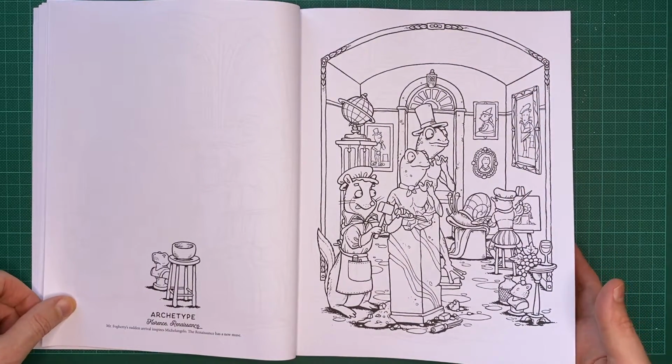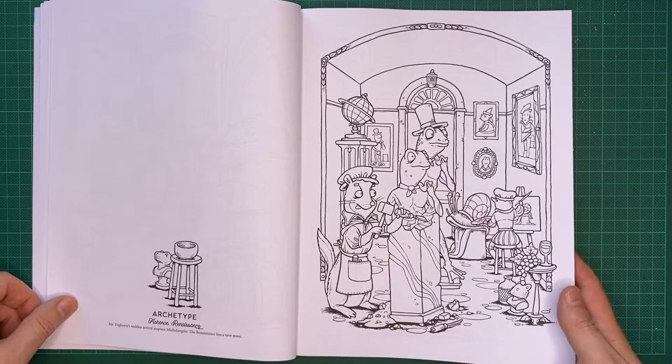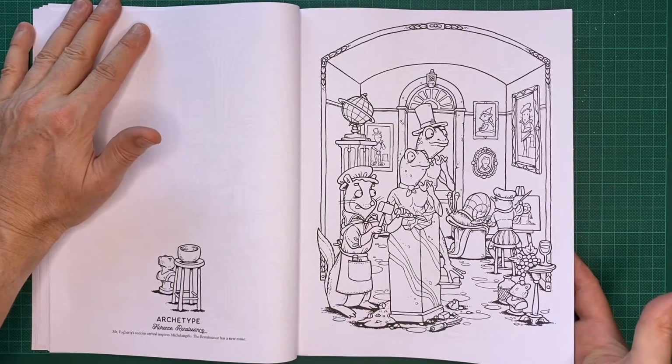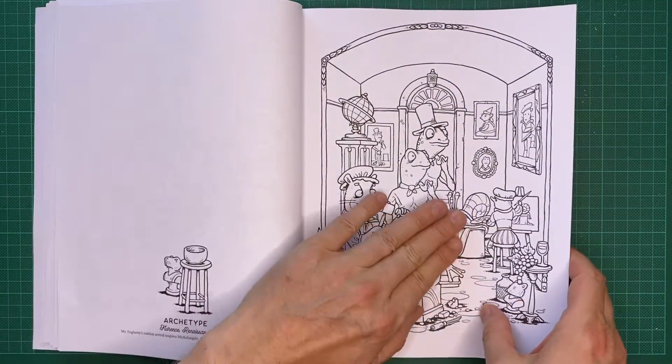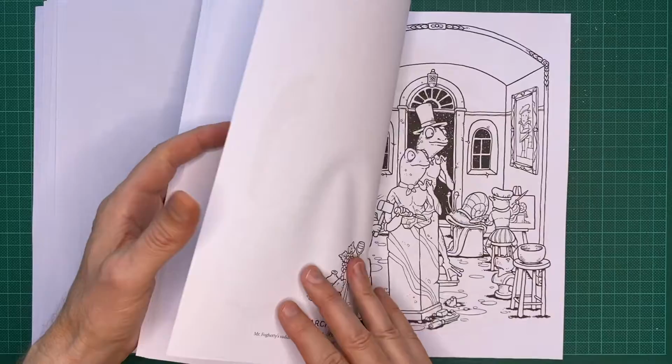And here is our Renaissance. Michelangelo is inspired. He has a new muse. Even Snail is bringing inspiration to the Renaissance. And as you can see, he's in there, but covered with his modesty.